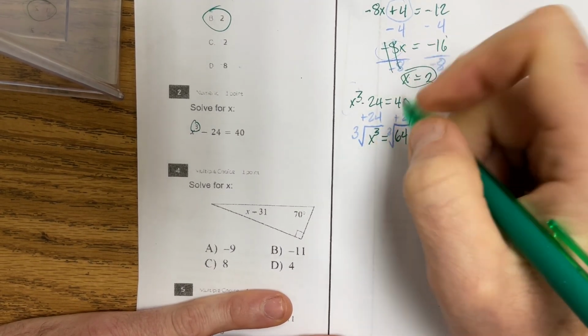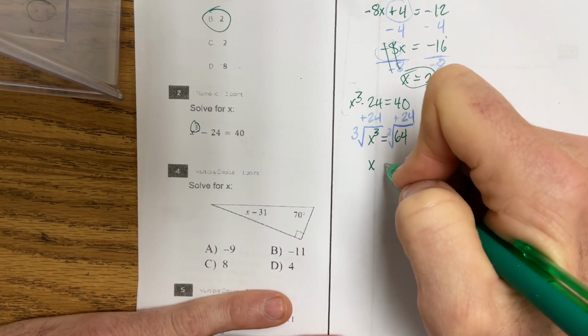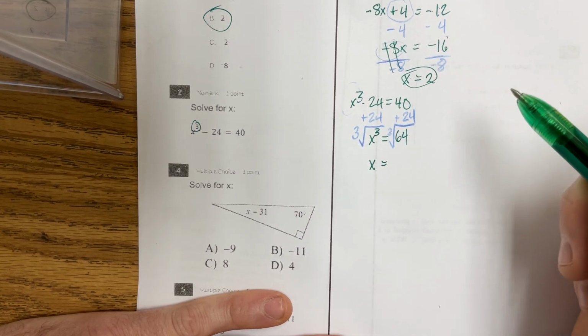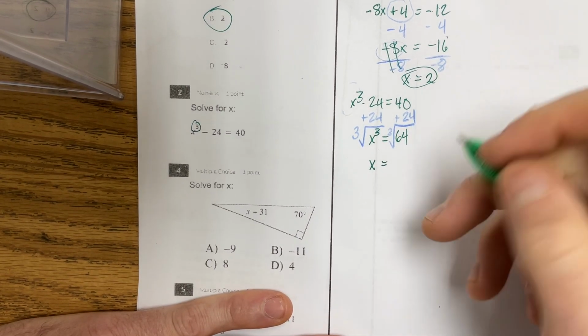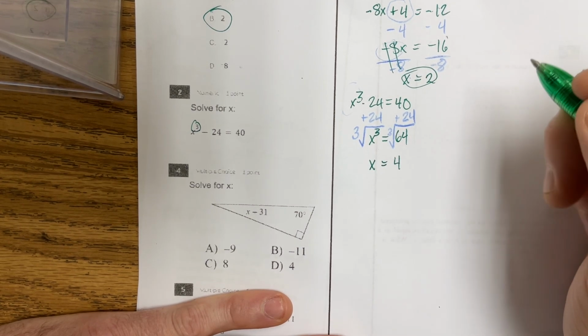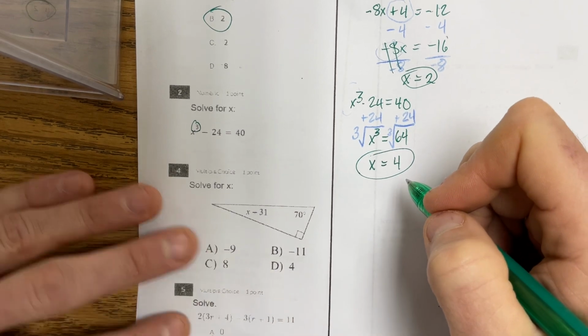So when I get the cube root of x to the third power, I get x, because x times x times x is x cubed. What number can I multiply by itself 3 times to get 64? That number is 4. 4 times 4 times 4 is 64. 4 times 4 is 16. 16 times 4 is 64.